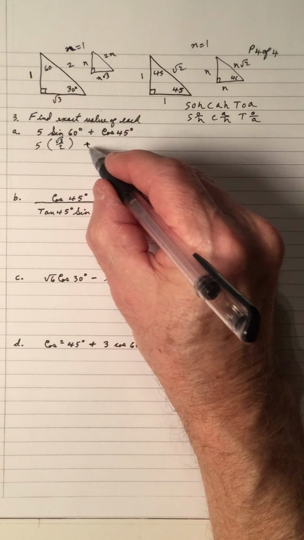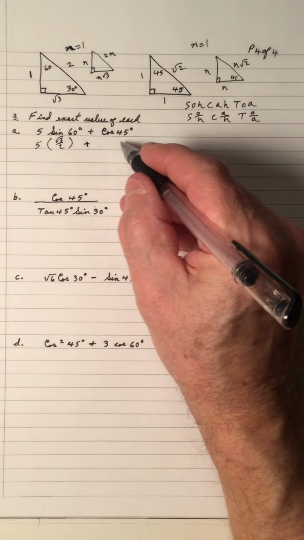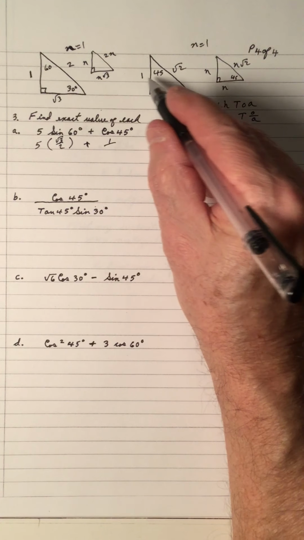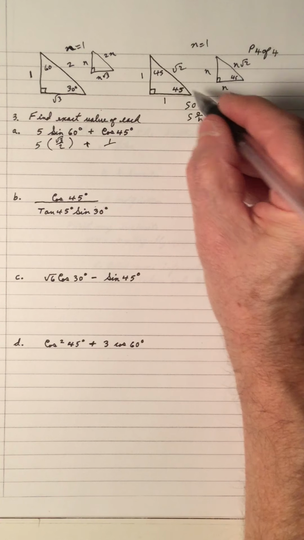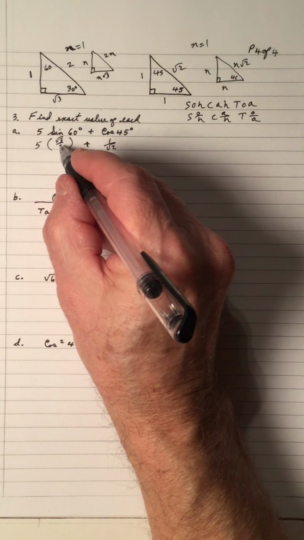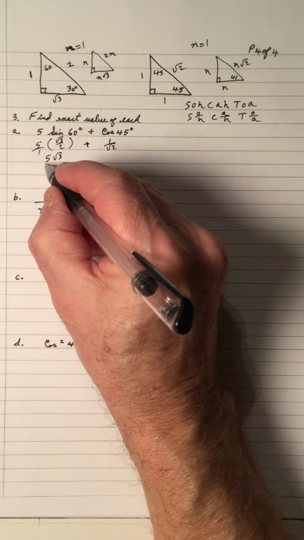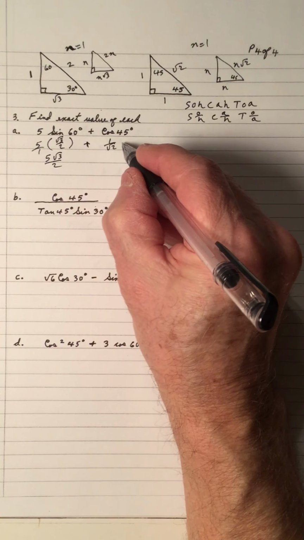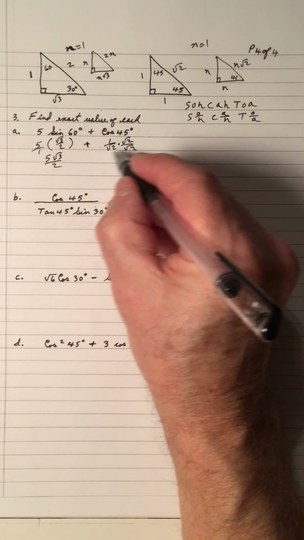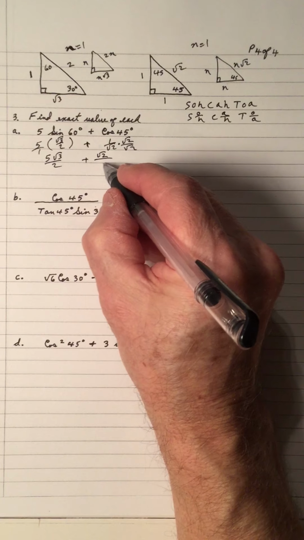Plus the cos of 45. The cos of 45 is 1 over root 2. It makes no difference. Cos is adjacent over hypotenuse, so it's 1 over root 2. So we multiply. That gives us 5 over 1. That gives us 5 root 3 over 2. And 1 over root 2 becomes root 2 over 2 when you want to rationalize. So it gives us root 2 over 2.